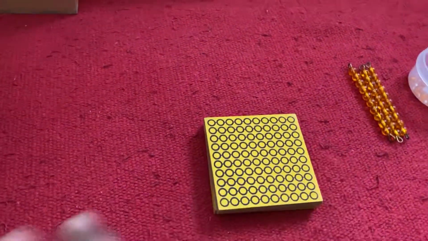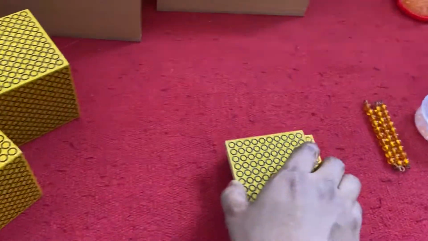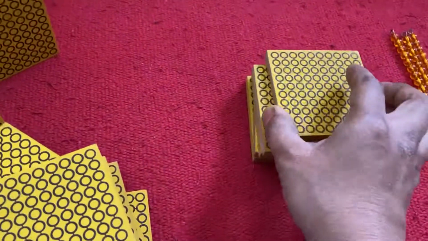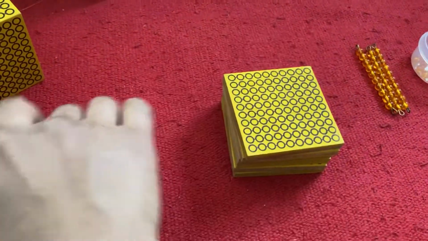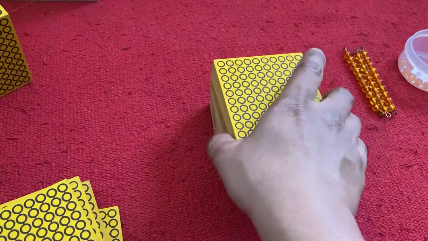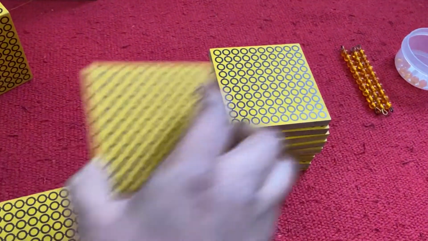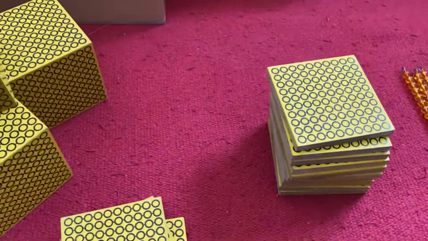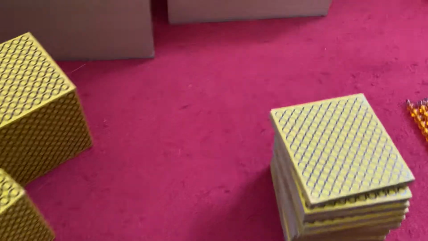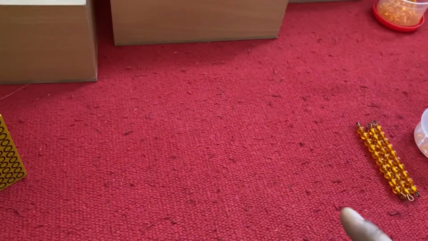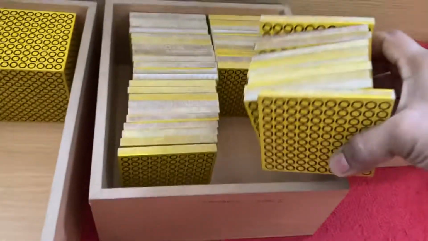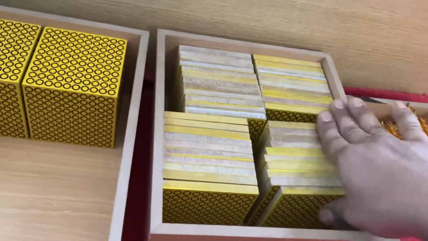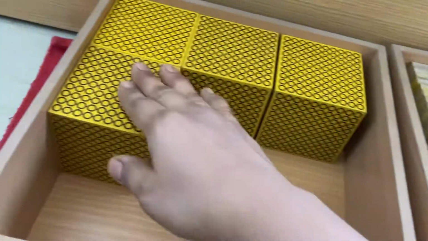100, 200, 300, 400, 500, 600, 700, 800, 900, 10 hundreds. So 10 hundreds is also called 1000. So we change this 10 hundreds to 1 cube of 1000. So put back this 10 hundreds. We get 1 cube of 1000.